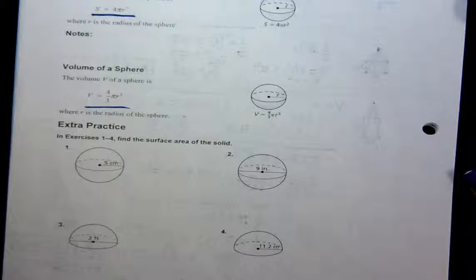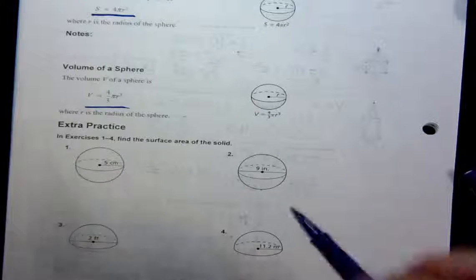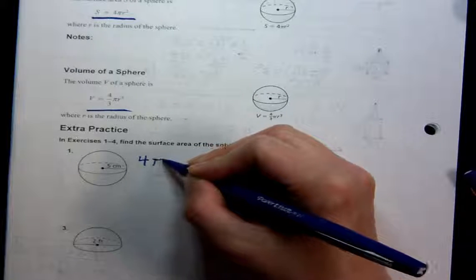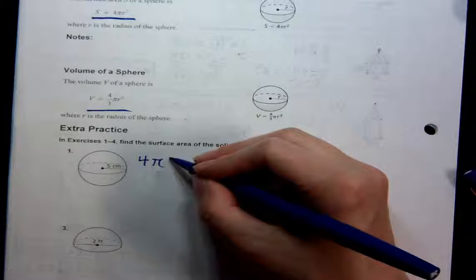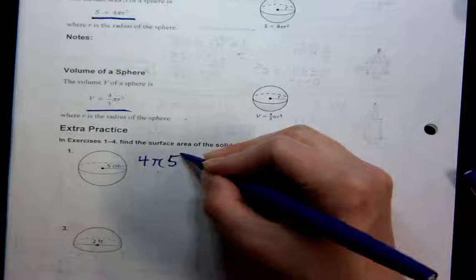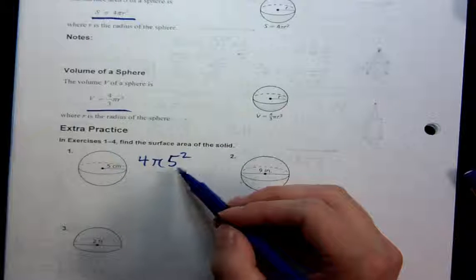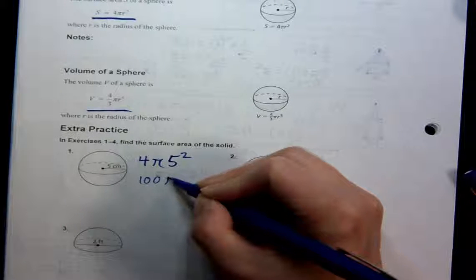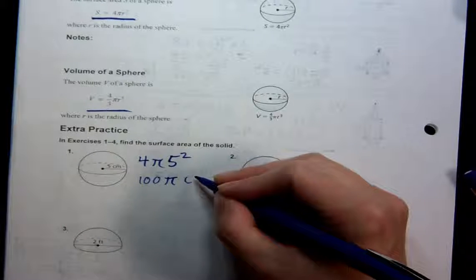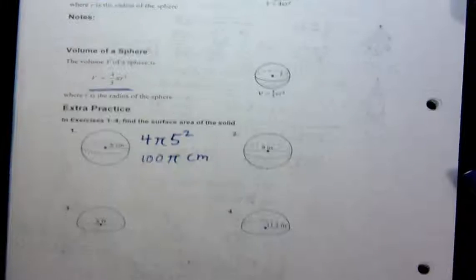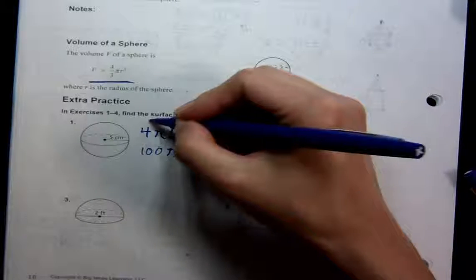The surface area of the sphere, S equals 4 pi r squared. And what is our radius in problem 1? The radius is 5 centimeters. Yeah. Okay, can you mental math 5 squared times 4? So 100 pi. Centimeters squared or cubed? Ooh, what are we dealing with? Yeah, squared, because we're back to area, surface area.